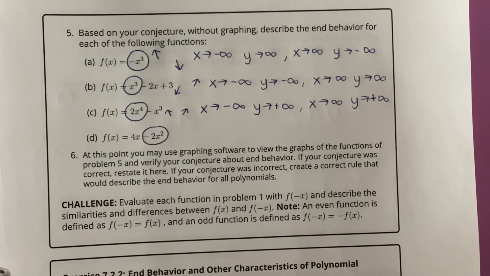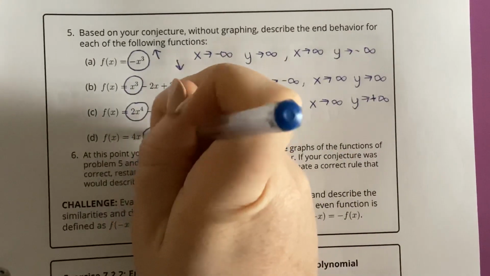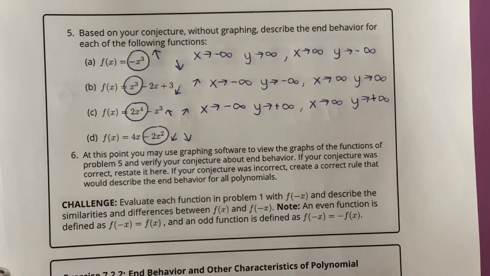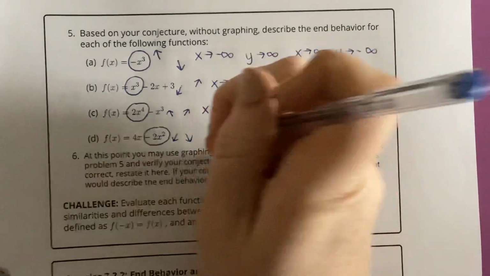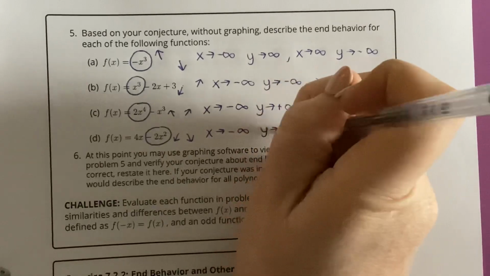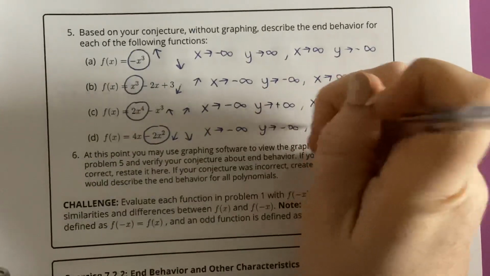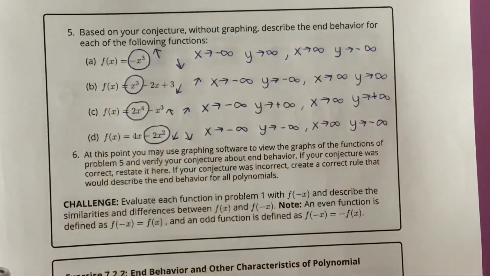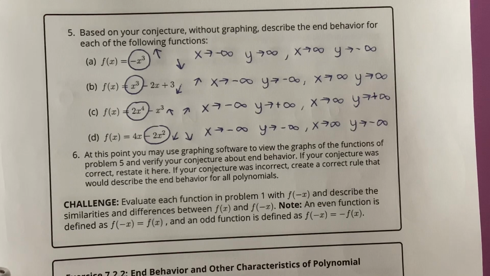And then the last one is where you have a negative and you have even, so this one's going down in both directions. So this should be, as x approaches negative infinity, your y also approaches negative infinity because it's going down. As x approaches positive infinity, your y is still going down towards negative infinity. So you can see all those. You can use that leading coefficient test for every single polynomial function. And that is something that's just nice to know because it gives you an idea of what your graph looks like right off the bat.